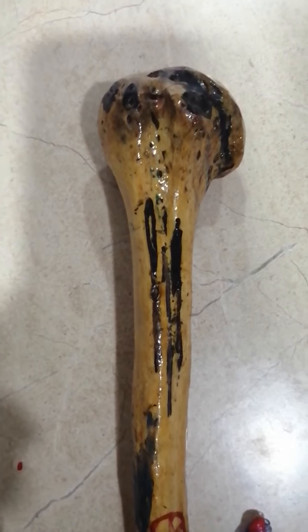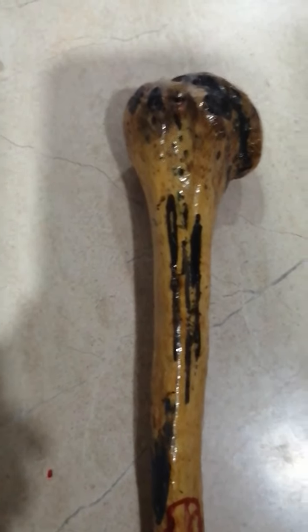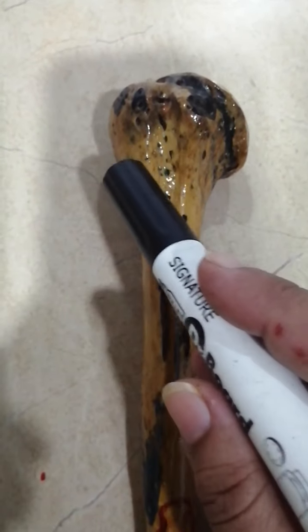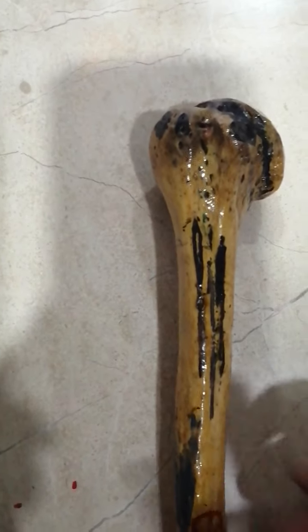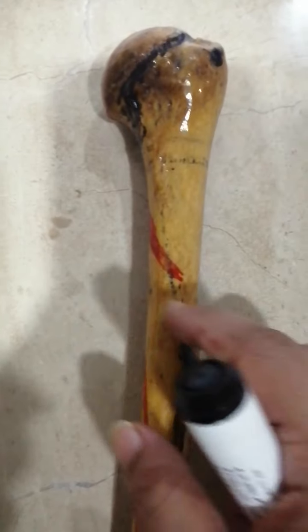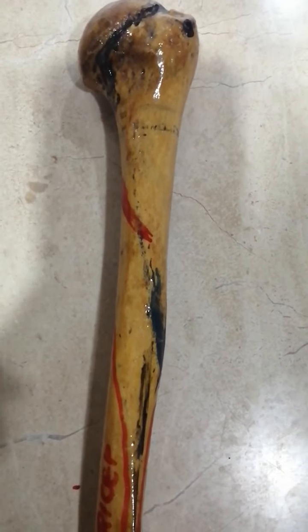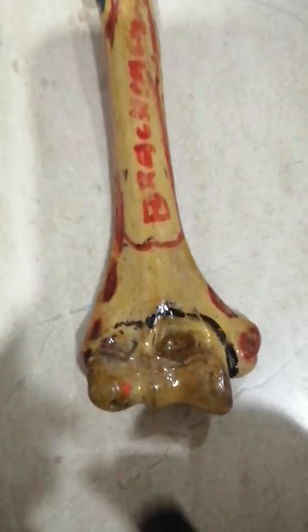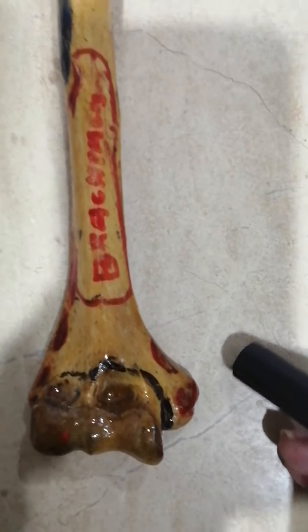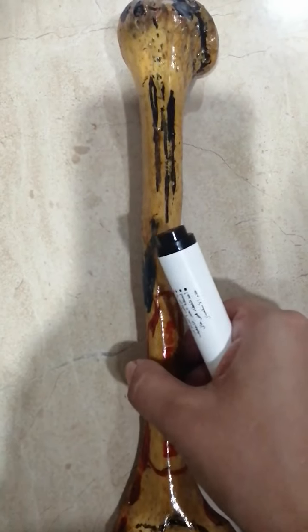And there are three nerves which are related to the humerus, and they are very liable to injury. The axillary nerve at the surgical neck of the humerus, the radial nerve at the radial groove here, and the third one is the ulnar nerve that passes behind the medial epicondyle. Okay, behind the medial epicondyle, ulnar nerve. They are more prone to injury here. So this was the whole thing about the attachments of the humerus.